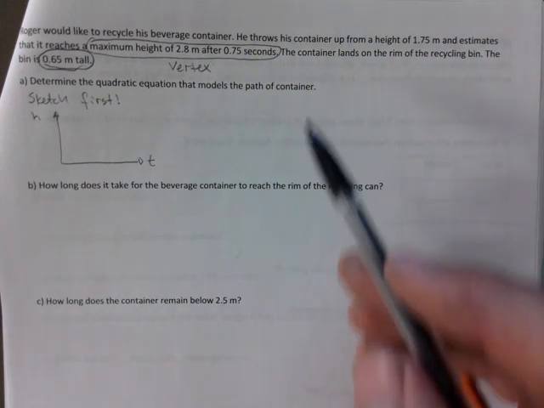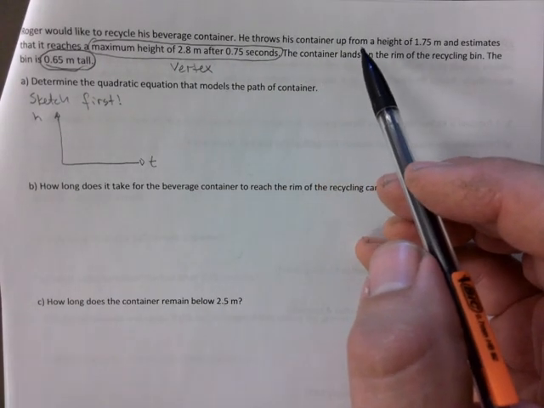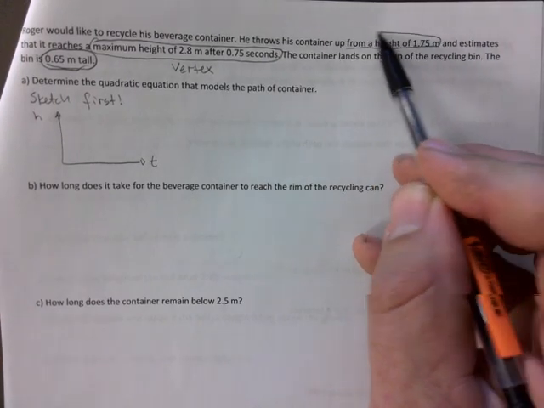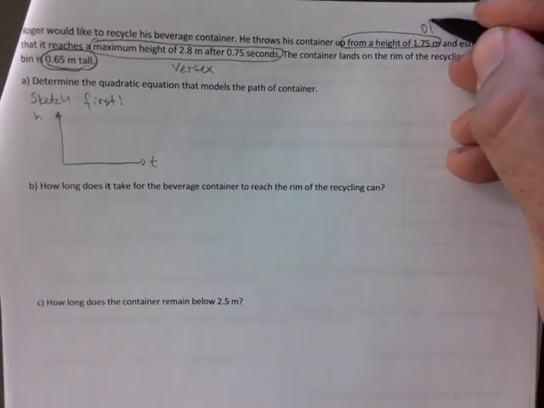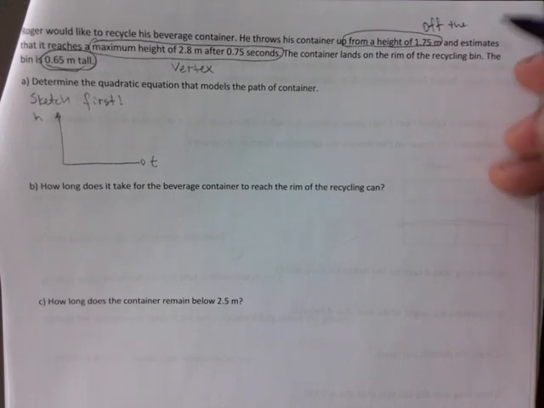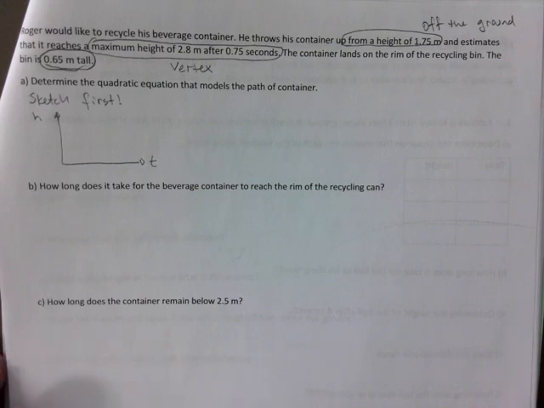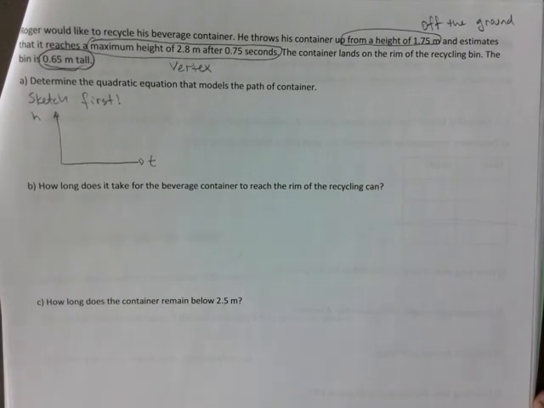And we're told that this container is not thrown right on the ground, it's off the ground, right? From a height of 1.75 meters. So that's off the ground. And these questions can be done without the page I just did before, by the way. You can just read and understand and try to figure out.